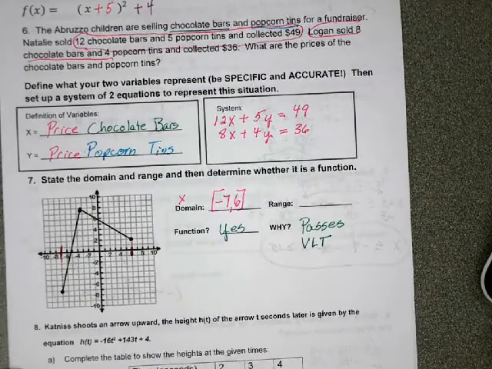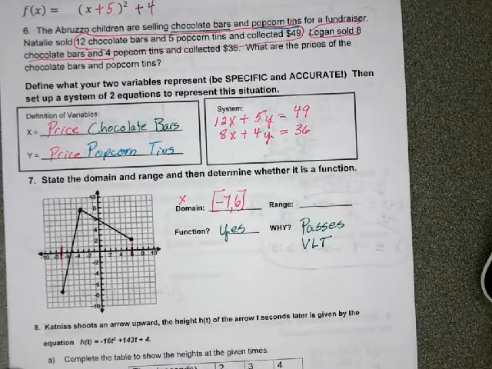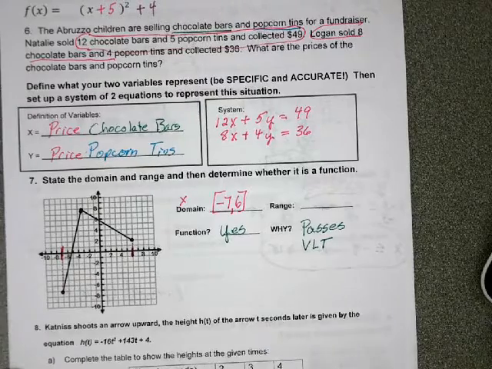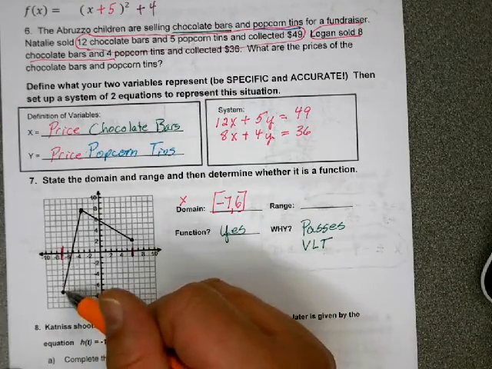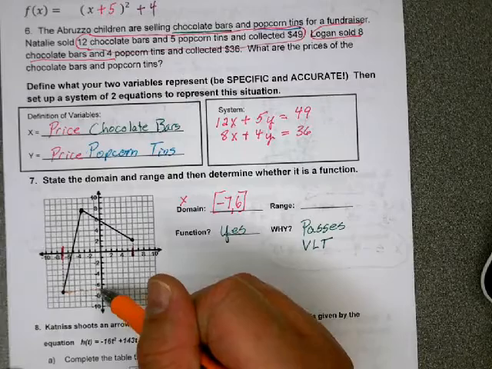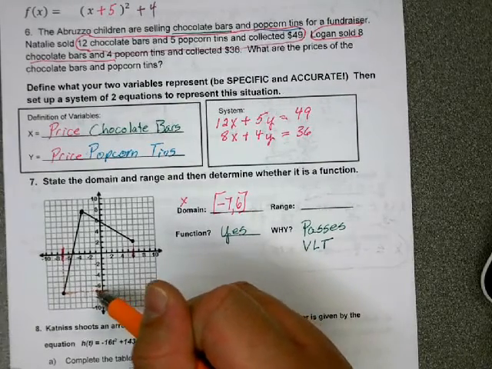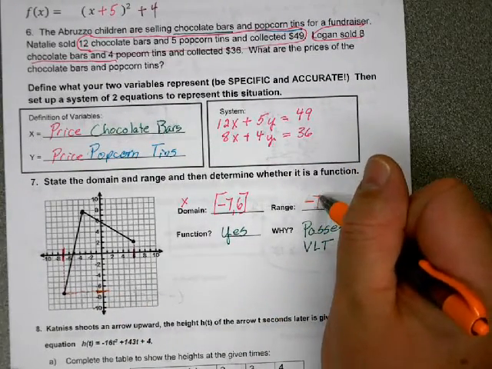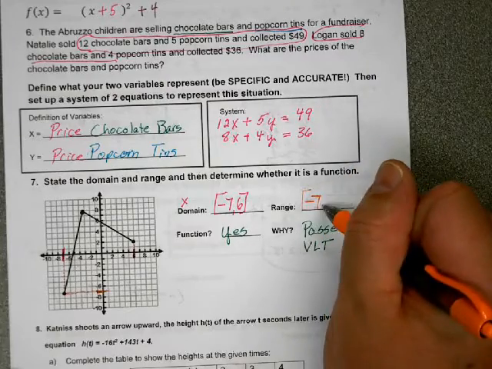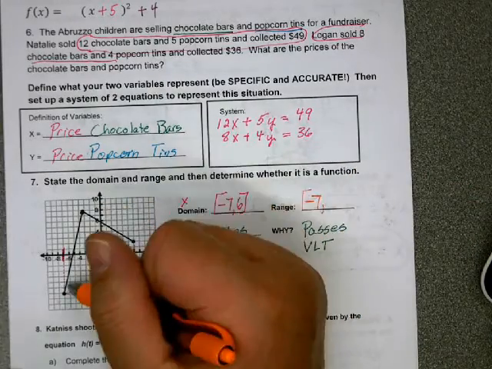And then the range. Well, my lowest y happens to be the beginning of the graph, here at -7, right? And then the highest point is right here at 8.